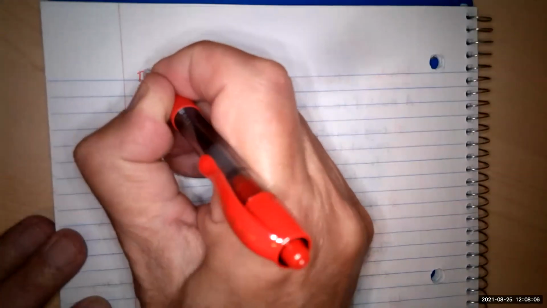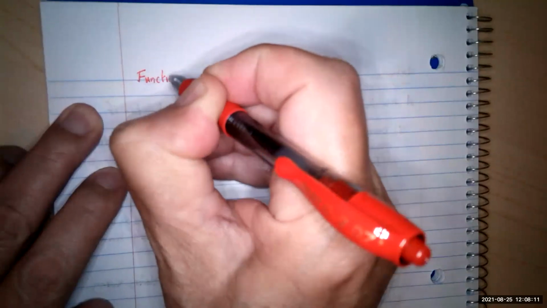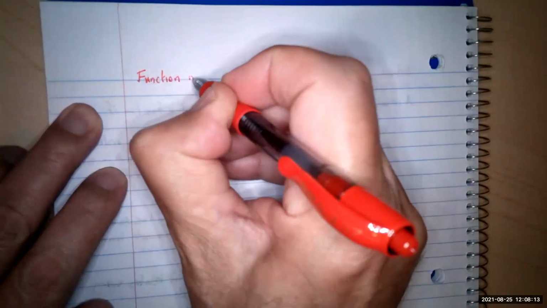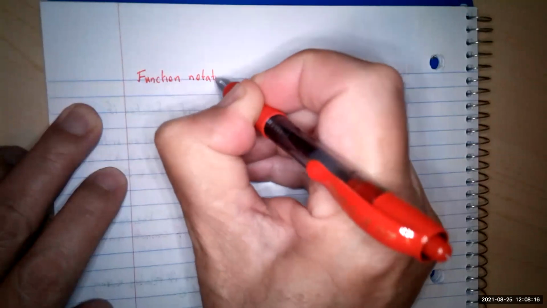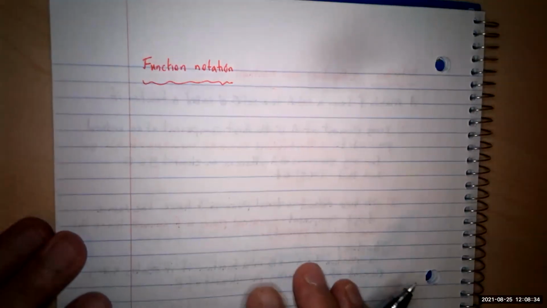I call it function notation, like in your book, but it's really function and machine. If you like the history of the function, you can search on the internet for the concept of the function. You'll be surprised how much money has been spent in education to get the best definition of a function. The book calls it function notation, I call it function machines.